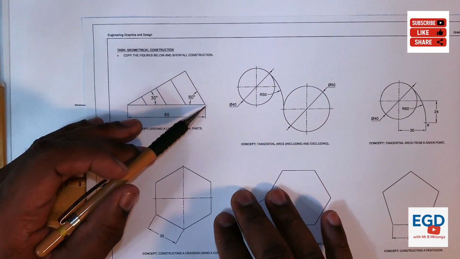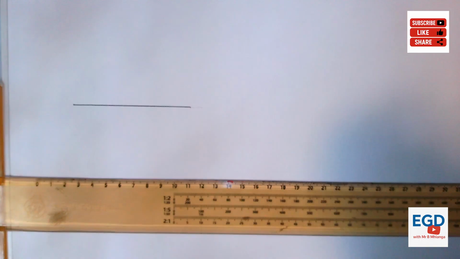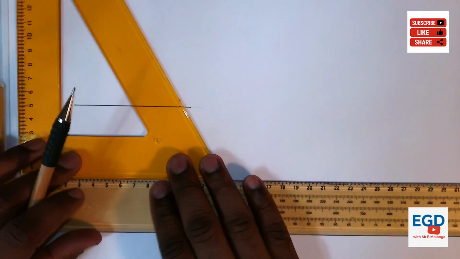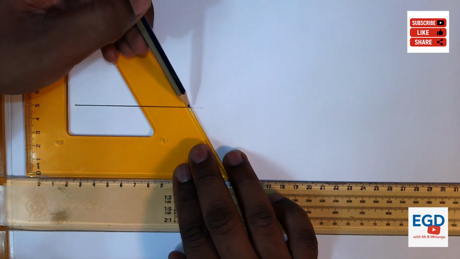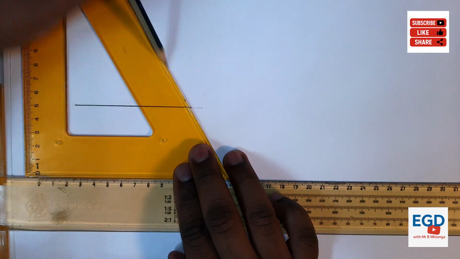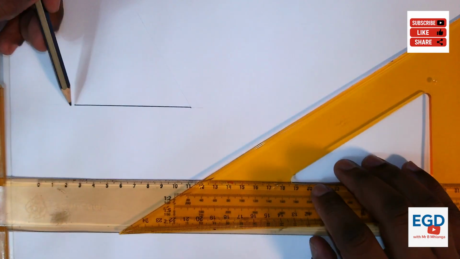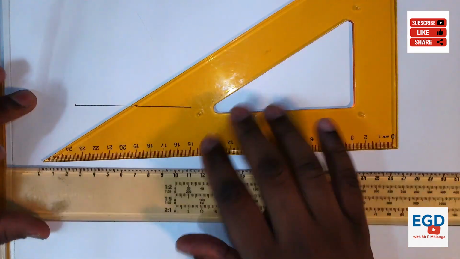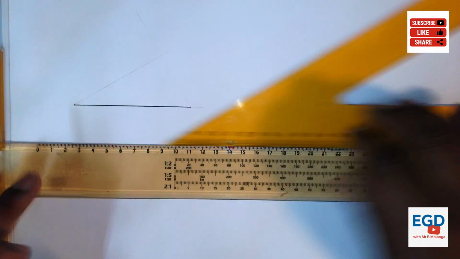So I'll just draw this line using my 30-degree side. Just place my set square like that, draw a light construction line. It is very important for you to start by drawing the light construction lines. And then on this side I'll use my 60-degree side, draw a light construction line there like that.